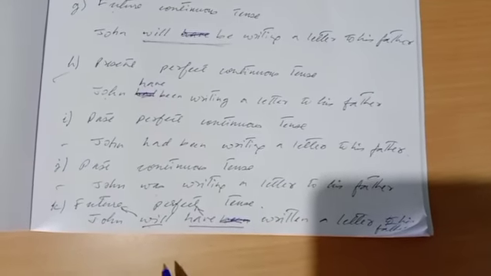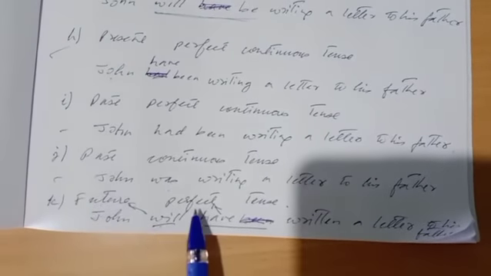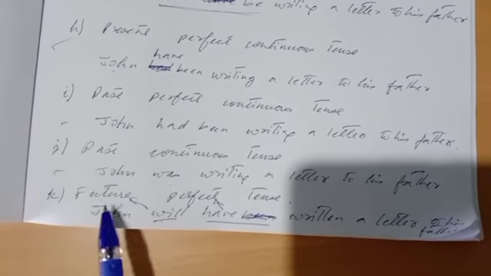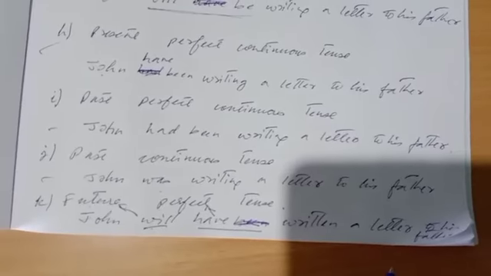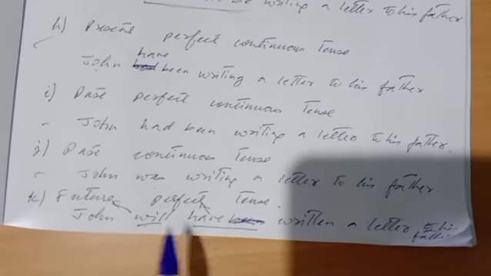Look here. Since it is future, we added will. Since it is perfect, we put here have. John will have written a letter to his father. Do you understand this one? Future perfect tense. So we have completed this one.